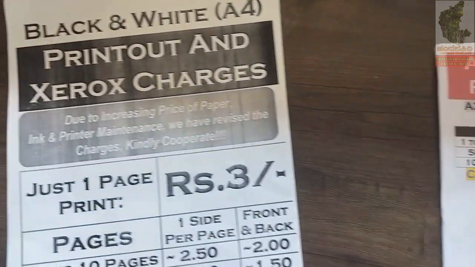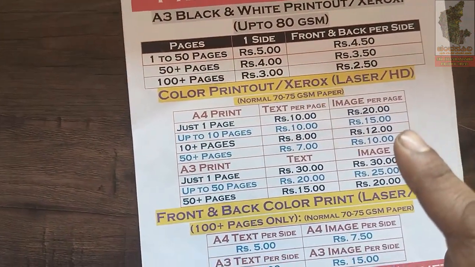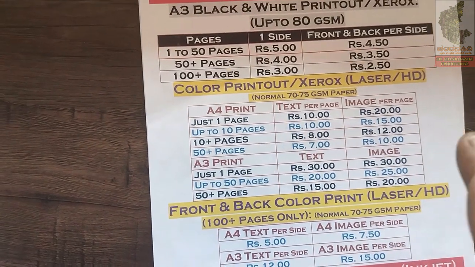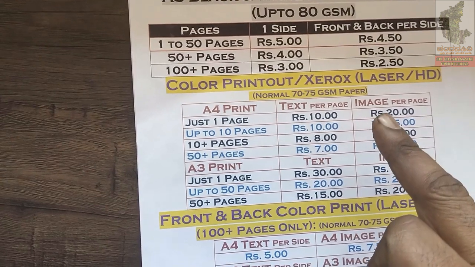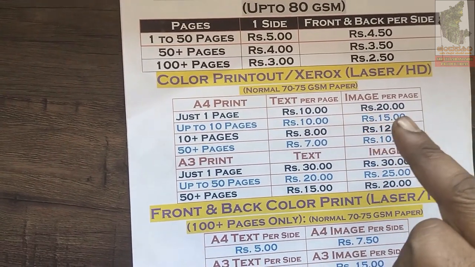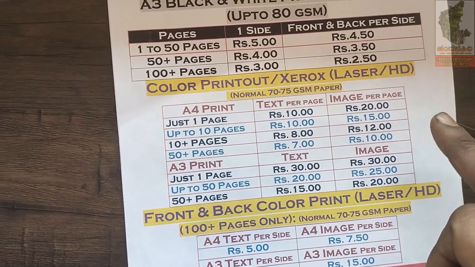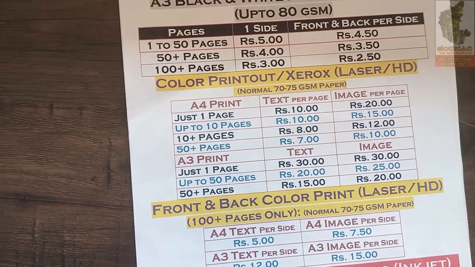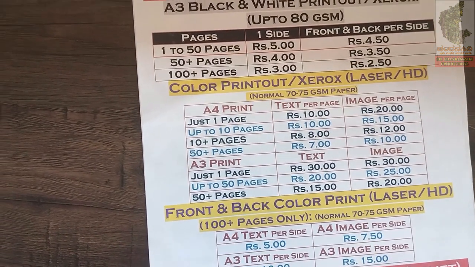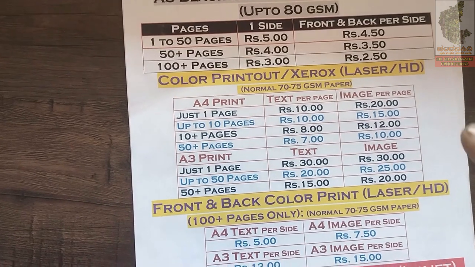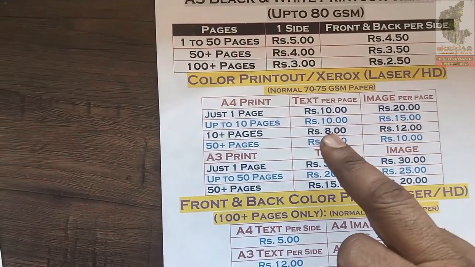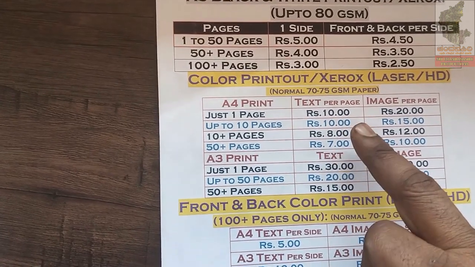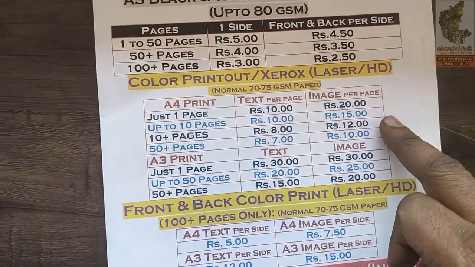Moving on to color printing or color Xerox. For A4 size, if it is just text, we will charge rupees 10 per page, and if there are images, then we will charge rupees 20 per page. And we will give digital print with HD quality, so we have fixed charges in this way. Up to 10 pages, it is rupees 10 per page for text and rupees 15 for images. In this way, we keep charging. More than 50 pages, it will cost rupees 7 per page.